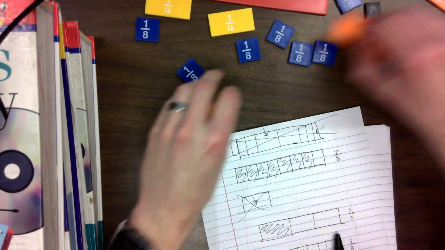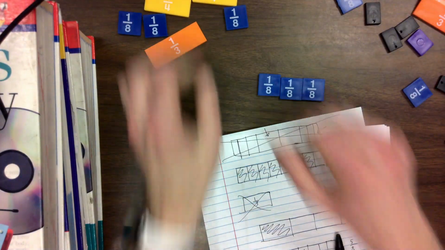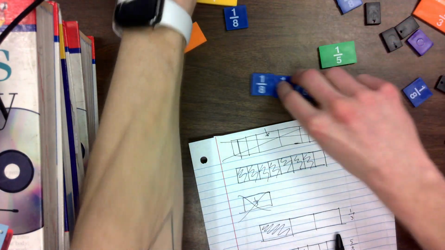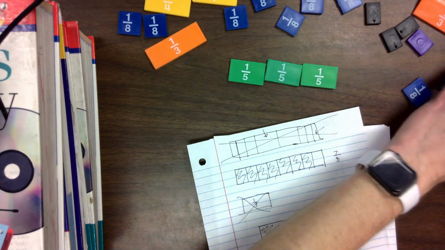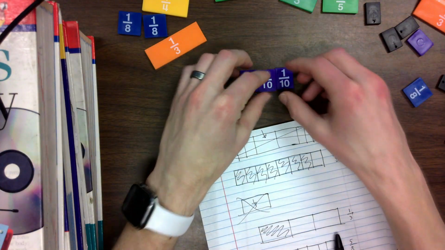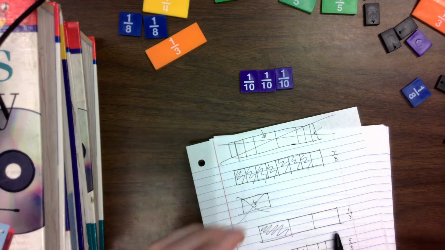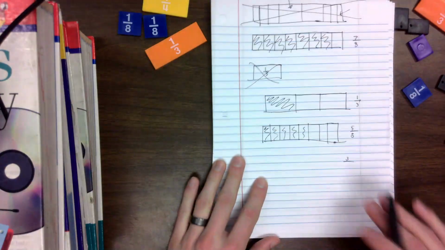I could do 3/8. I'm loving the eighths today. I could do 3/5. 3/10. Really, I can do 3 of anything. And that will give me a numerator of 3. I'm going to do the tenths.